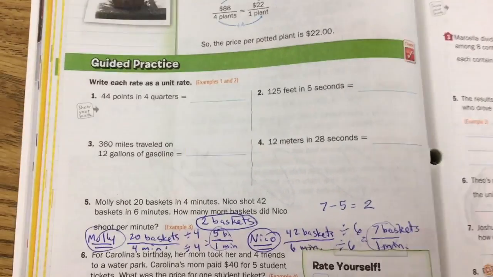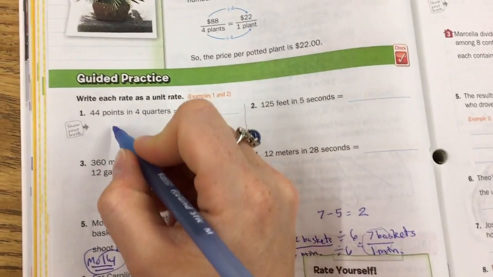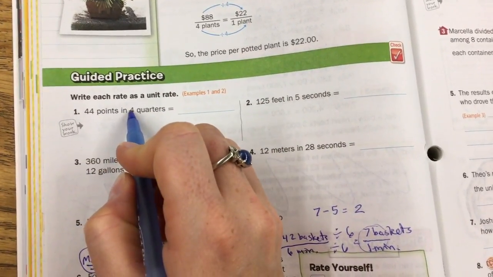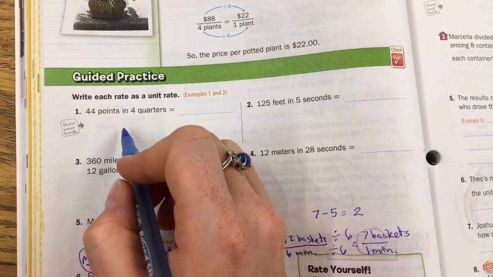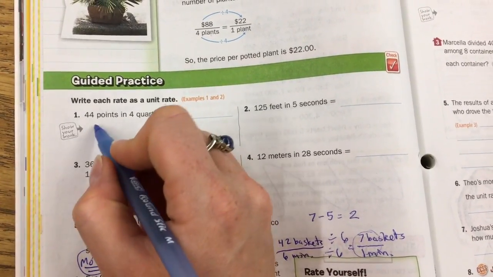All right, here's how you do number 1. So we want to write it as a unit rate, which means we want to write it out as a ratio, and then we want to simplify it so 1 is in the denominator.